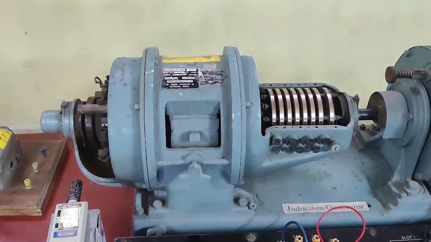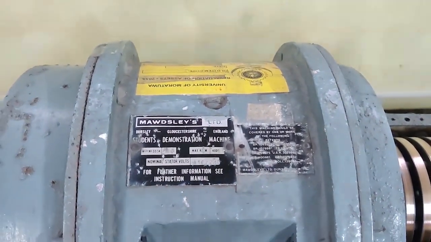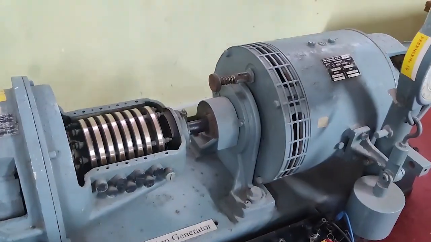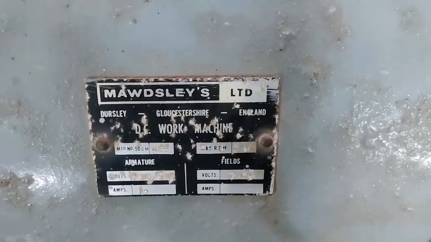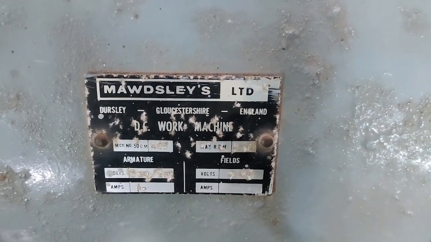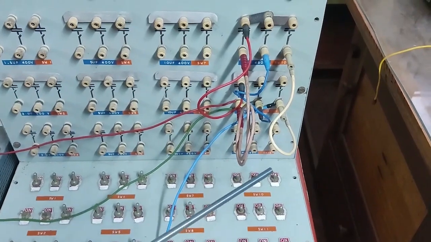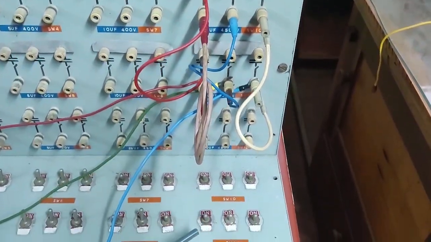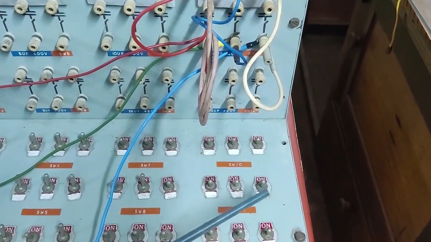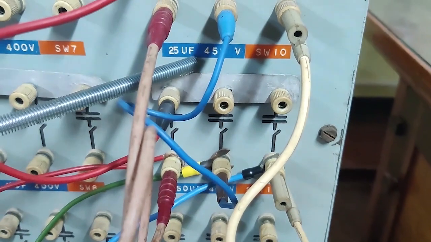This is the Mawdsley's general machine set we are using for this practical. This is the nameplate of the induction machine. This is the DC dynamometer or DC motor used as the prime mover and its nameplate. This is the capacitor bank that we are going to use. These are the capacitors and these are their relevant switches. Here you can see the capacitance and the voltage values marked.